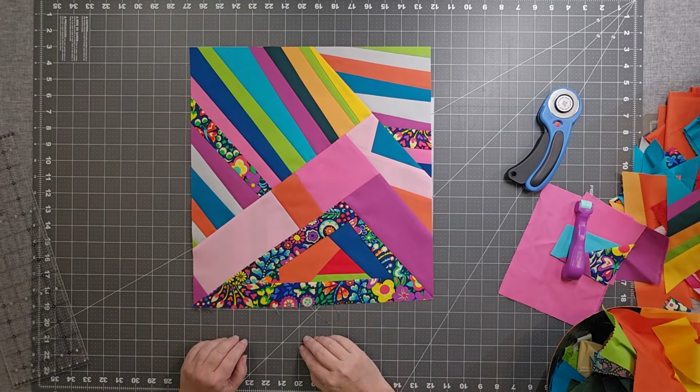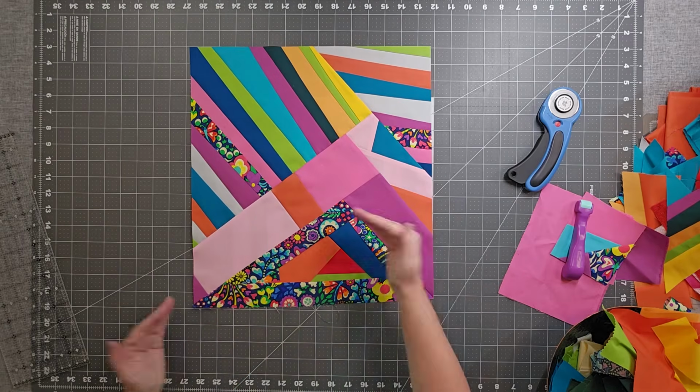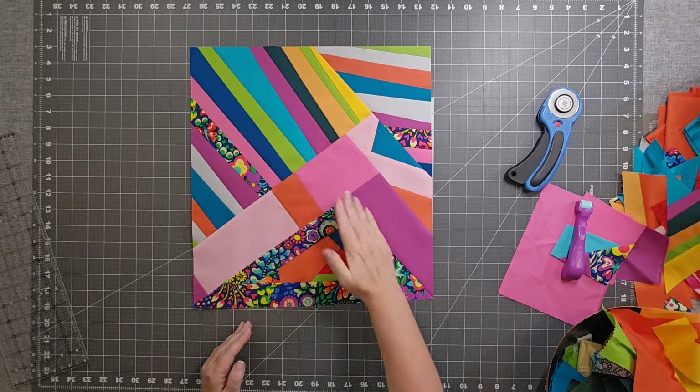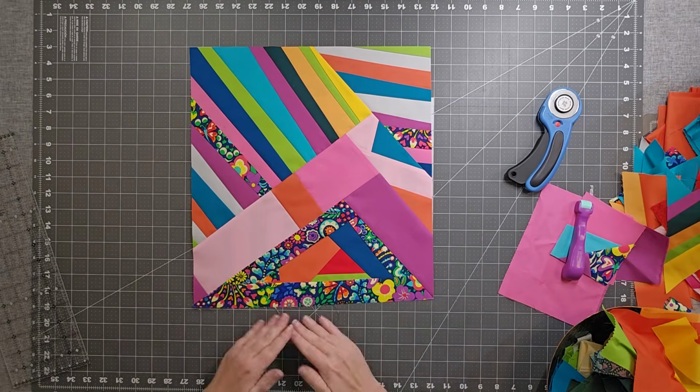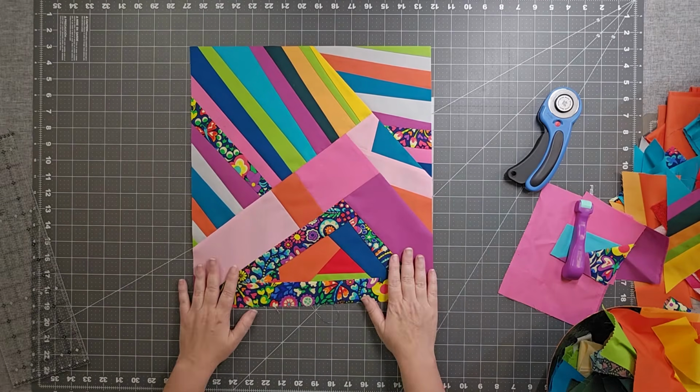And I really like how it sort of looks like herringbone almost, the way we built it. But then it's got all kinds of directionality. It's pointing you in, it's pointing you out. I really love this one.